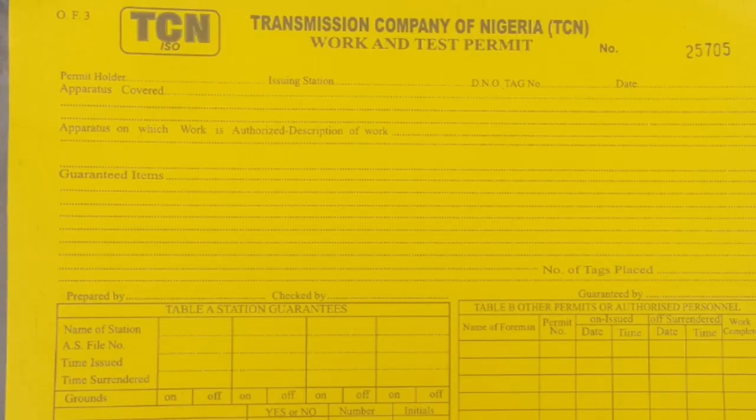Then we have another one, which is the work and test permit, which is OF3. The OF3 carries the guarantee of protection that the personnel is authorized to carry out a specific job on a specific equipment, and is also permitted to carry out specific tests to find out whether the job is done correctly.